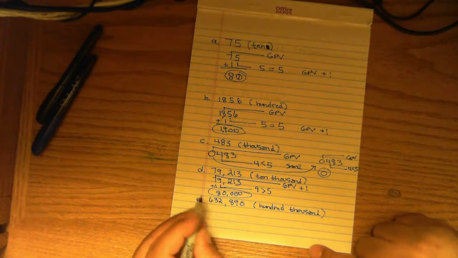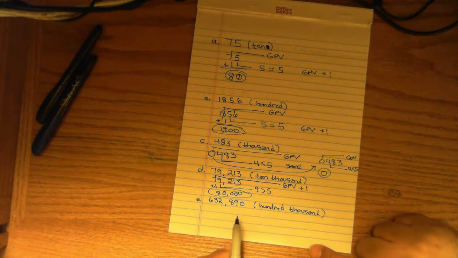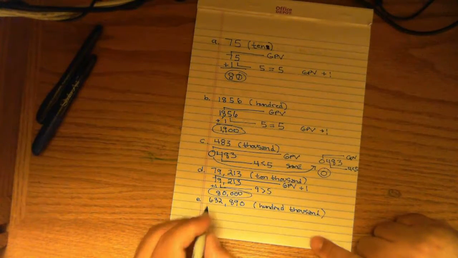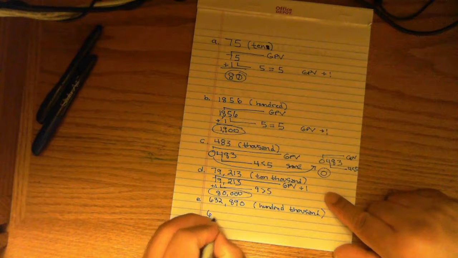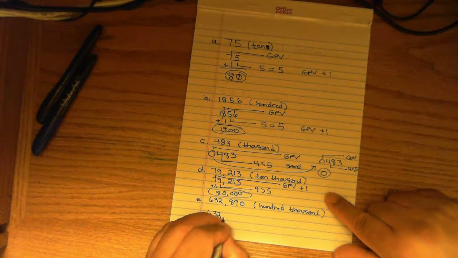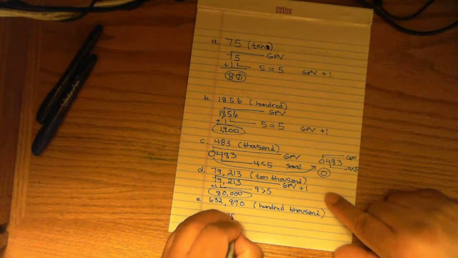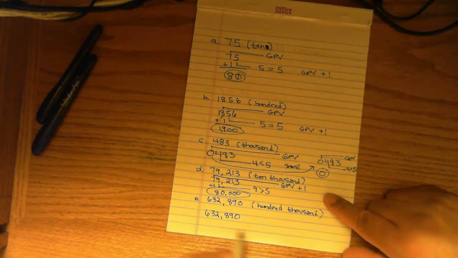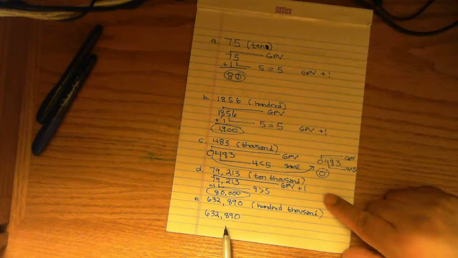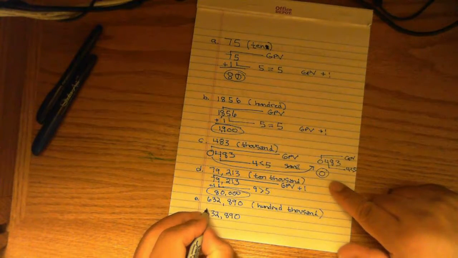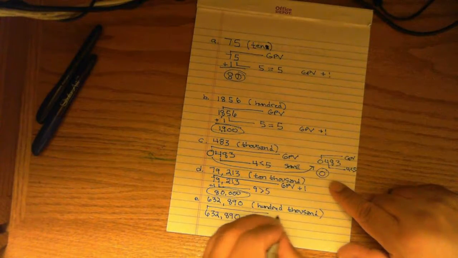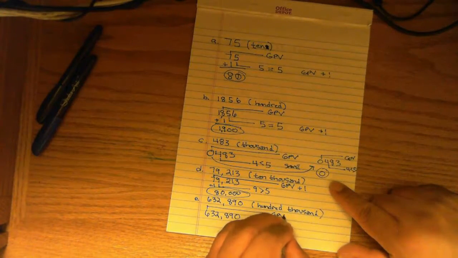Okay, so let's go ahead and write it: 632,890 rounded to the nearest 100,000. So this is thousands, 10,000s, 100,000s. So we see that this is the given place value.